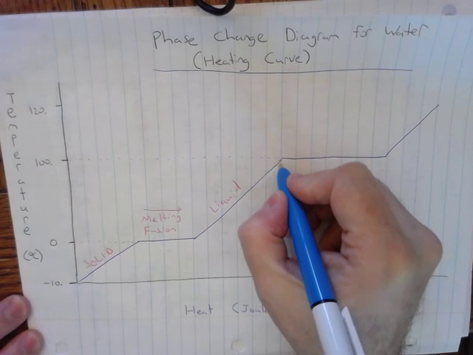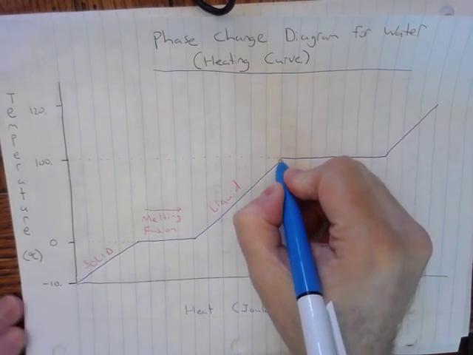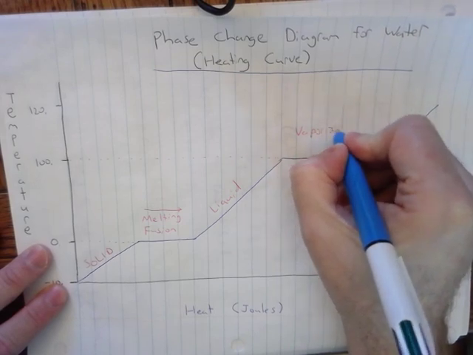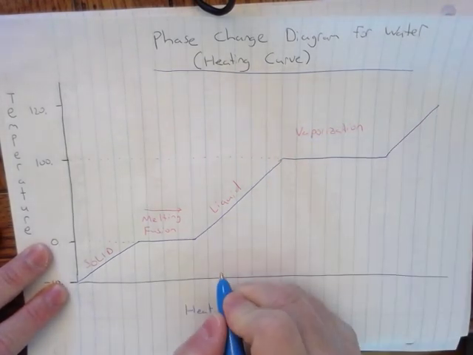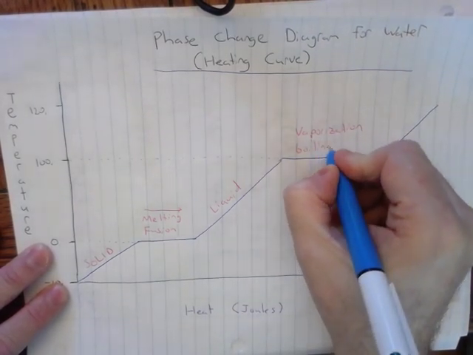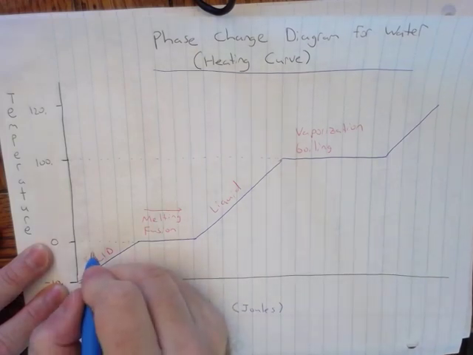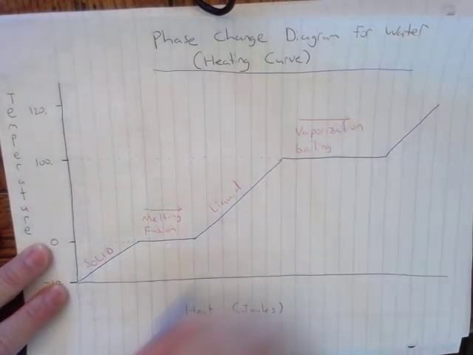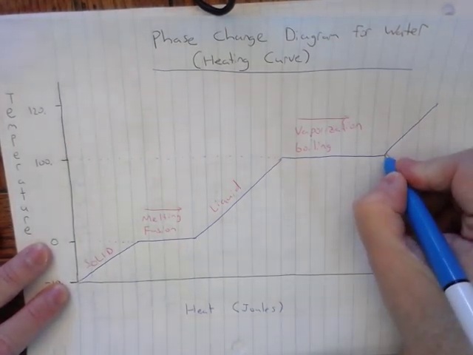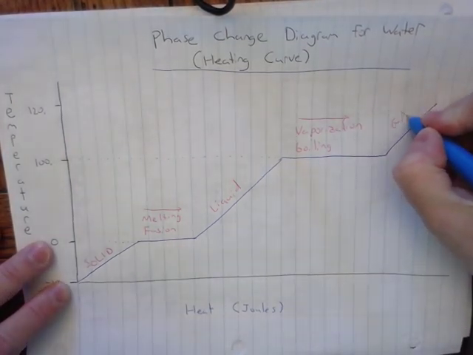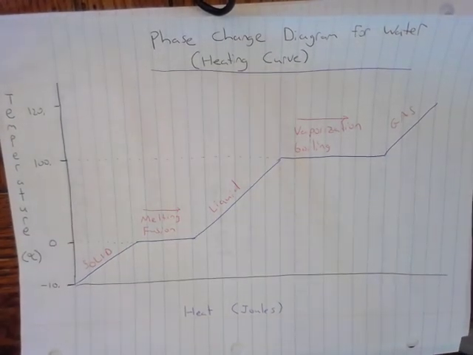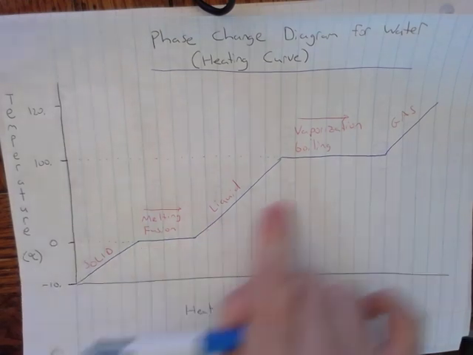Once we hit 100 degrees, water begins to vaporize. So we call this vaporization. And a fancy word for vaporization is boiling. Actually, boiling is the simpler word. Vaporization is the fancier word. So going this direction would be vaporization or boiling. And then finally, once we get to the end of this point right here, we are now in the gas phase. So there we have the different phases and two phase changes, fusion and vaporization.